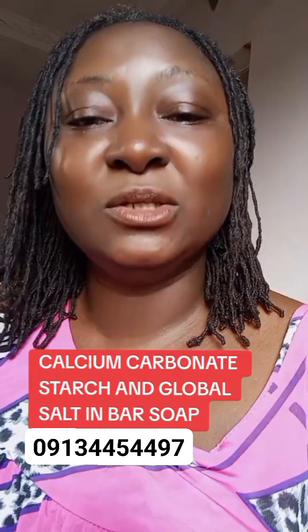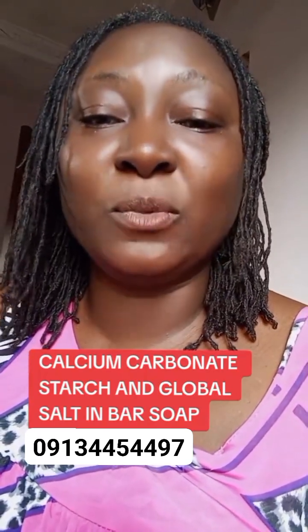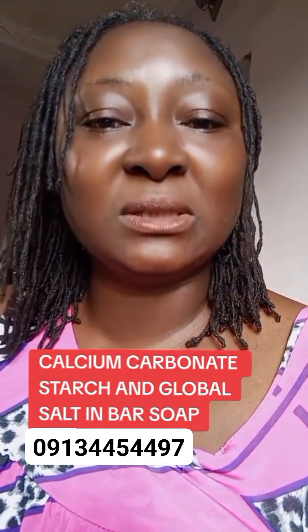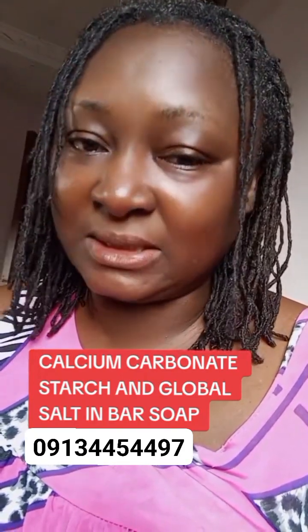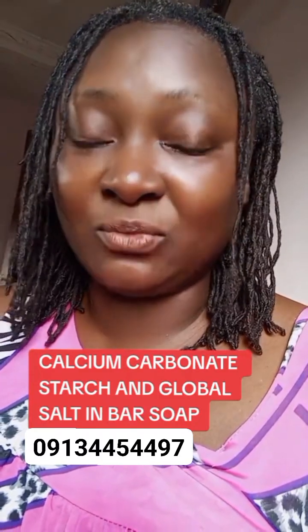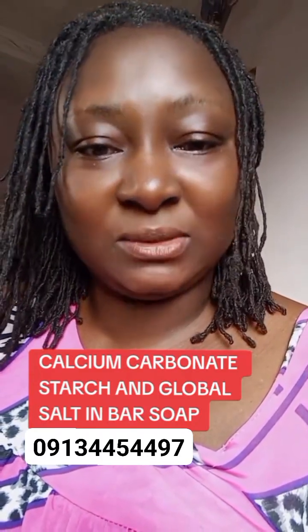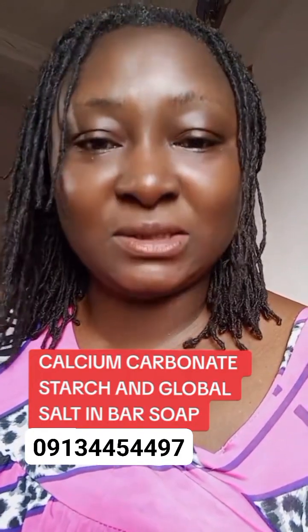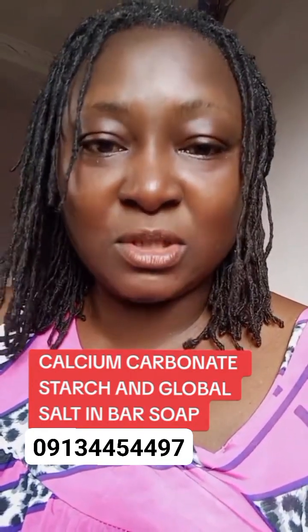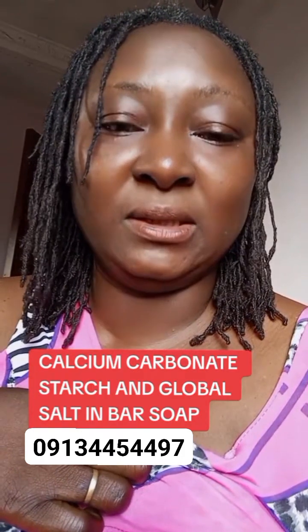Okay, so yes, you can add calcium carbonate to your soap, but mind you, calcium carbonate will make your soap opaque if you're trying to get translucency or transparency. You'll not be able to achieve that with calcium carbonate. But if you want bright, vibrant colors, let's say you want a different shade of pink, like this pink I'm wearing, let's say you want a brighter shade of this pink.